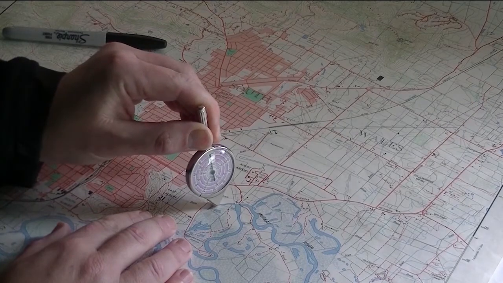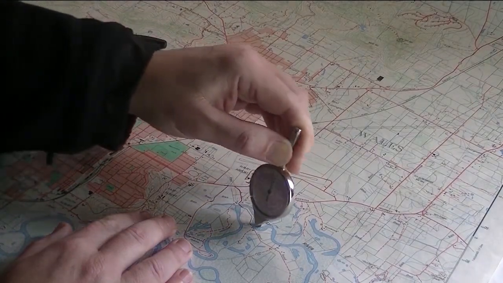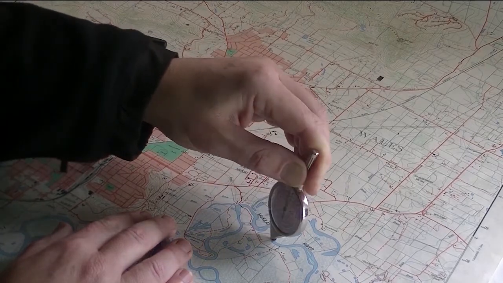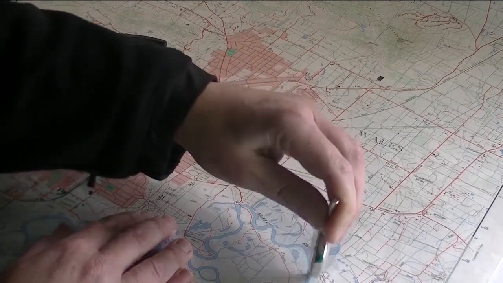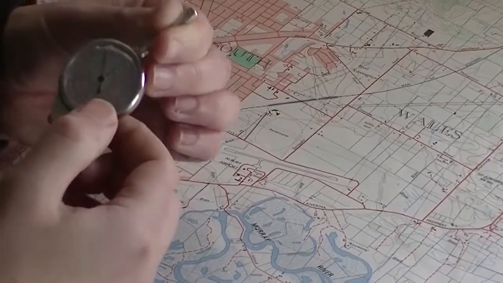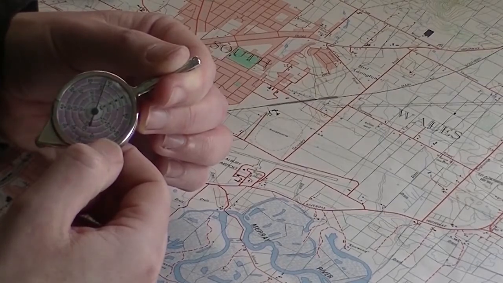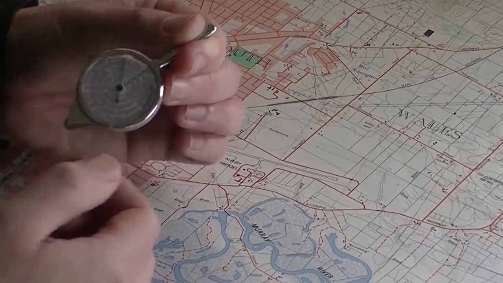You just move that along there, making sure the wheel's going around. I know I'm measuring 1 to 25,000, so that's the one in the middle, and it's reading about 2 kilometres. So that's one way to measure a curved path, using an opisometer.